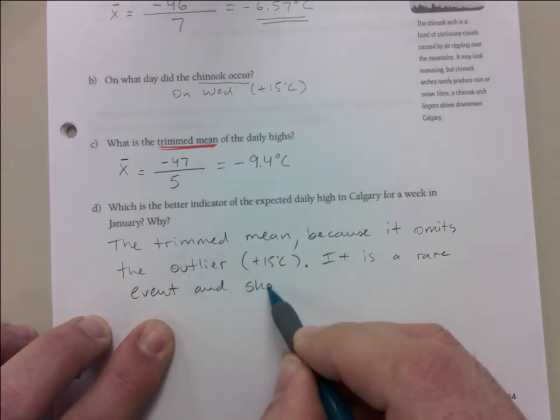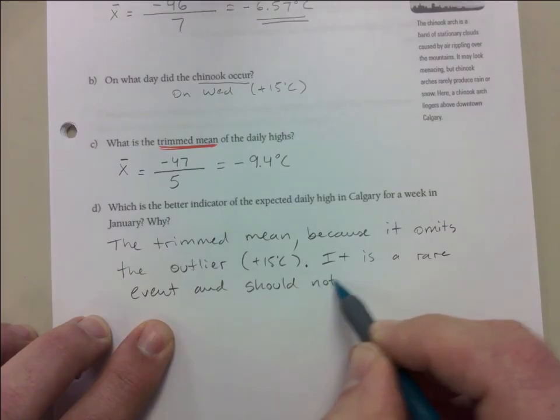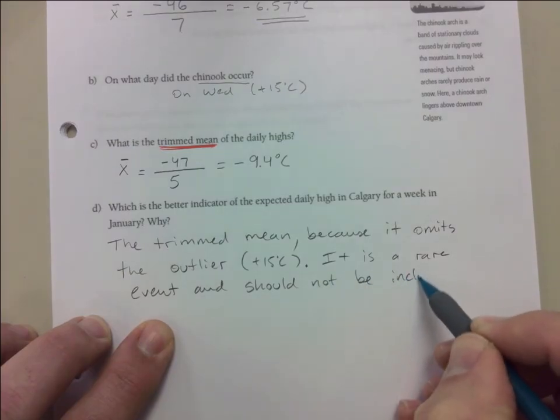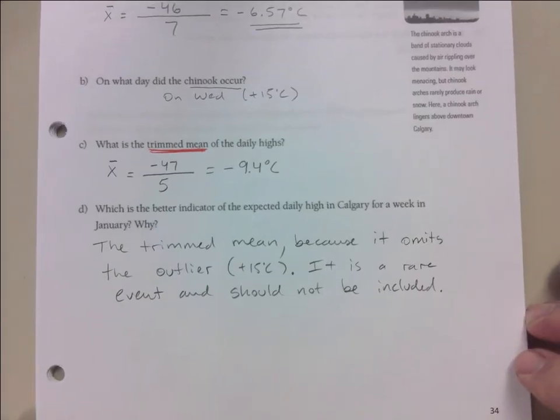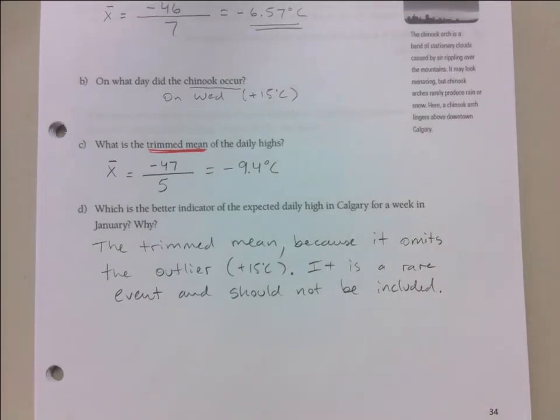And should not be included. Okay. You just want to, in general, say, hey, this is the average for this particular week in Calgary. You should not be including the Chinook in your calculations because it skews it.